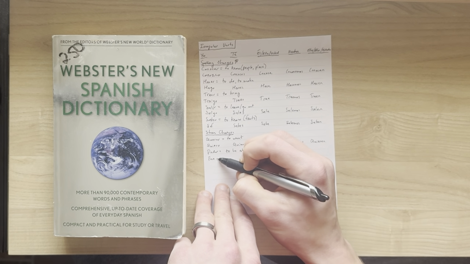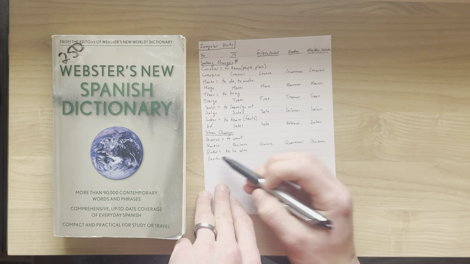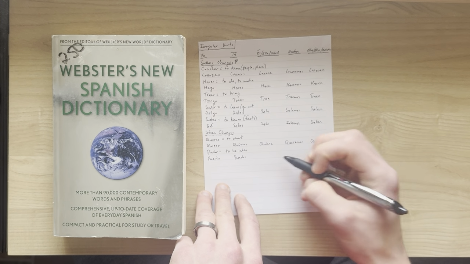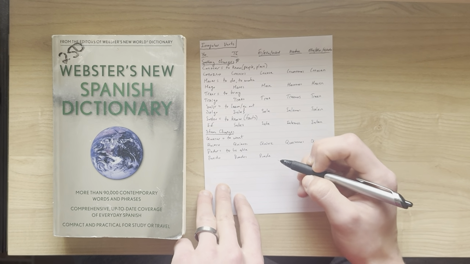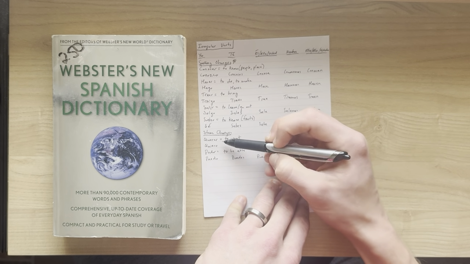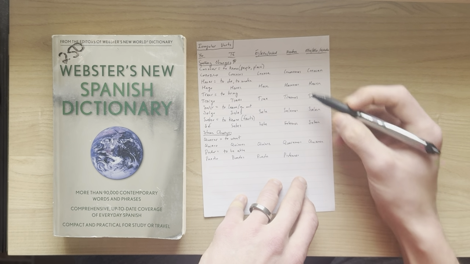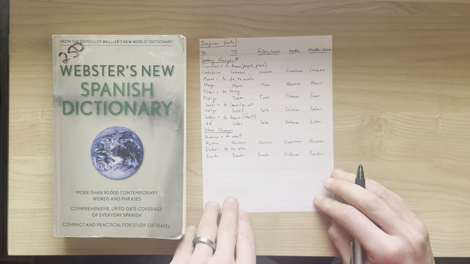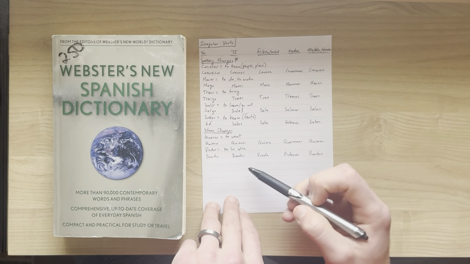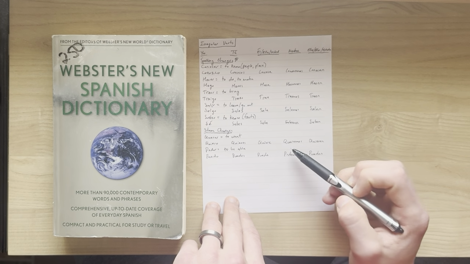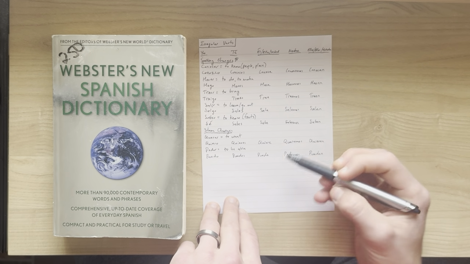Poder is going to be puedo. So the O changes to a UE. Puedes. Puede. Podemos. Again, sticking with the original root. And then nosotros. And then pueden. So I hope everyone's kind of following the pattern. It's just what you have to know is how it changes from the base to the stem change, and then nosotros defaults back.